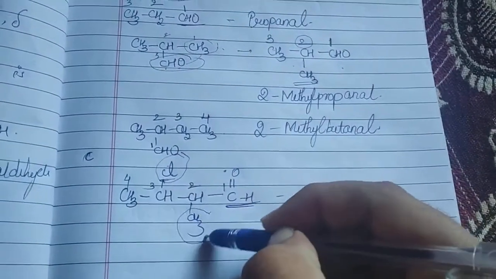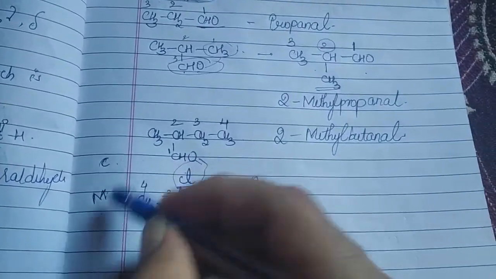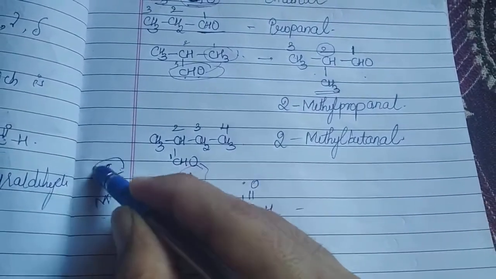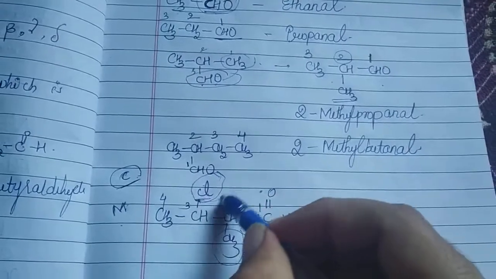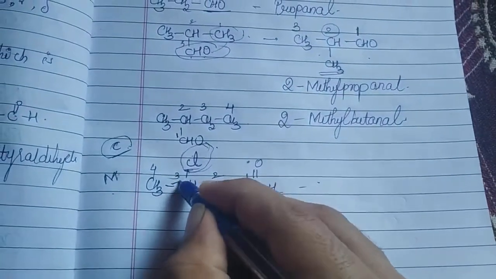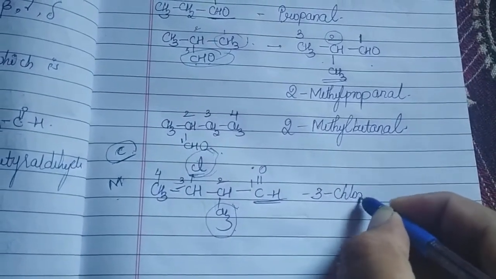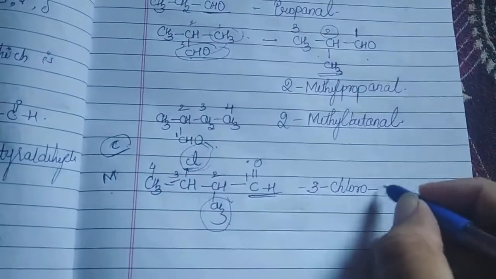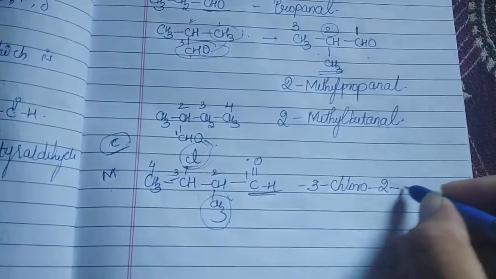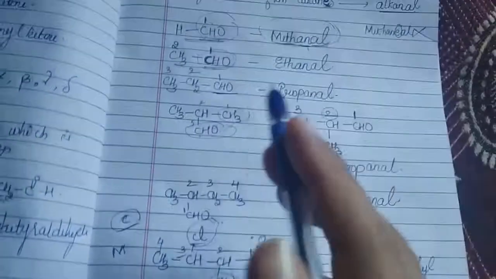And this is your methyl, which starts with the letter M. So of course, according to alphabetical order, C comes first. So first we have to indicate the C part, that is chlorine. So how will you write it? Of course, the position is 3. So 3-chloro. Okay. Then 2-methyl. So I have completed my prefix.